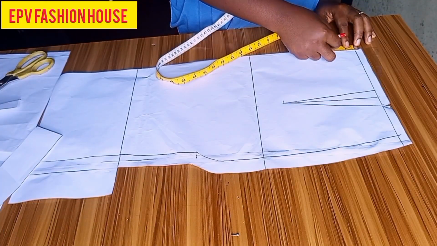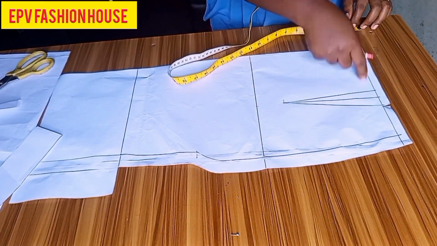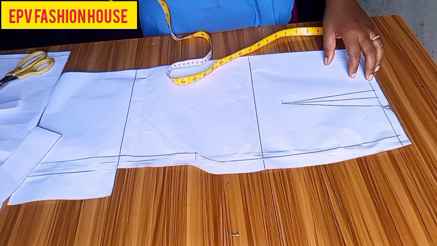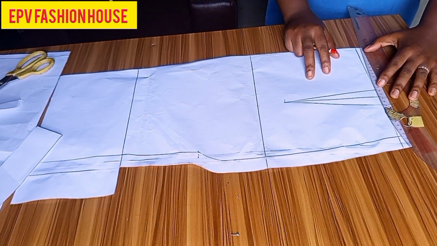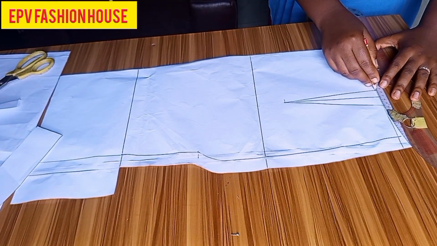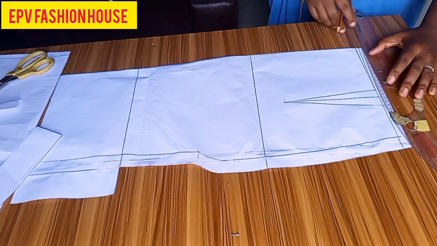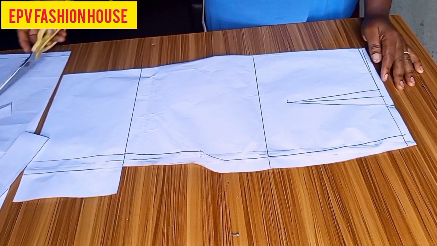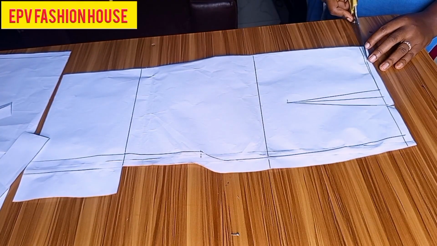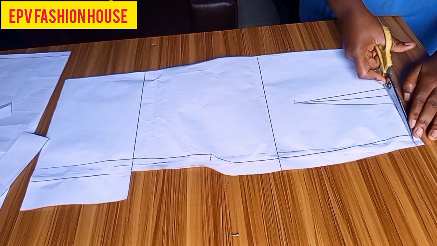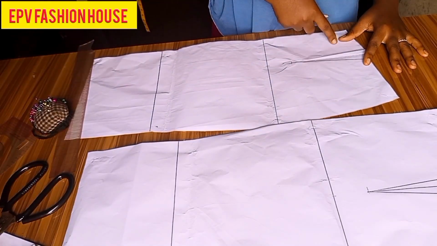For the side back, I'll come up by 1/4 inch. Then I will connect it into the dart. In my previous video, I explained why you should do this. The next thing I'll do is to cut out my waistband.